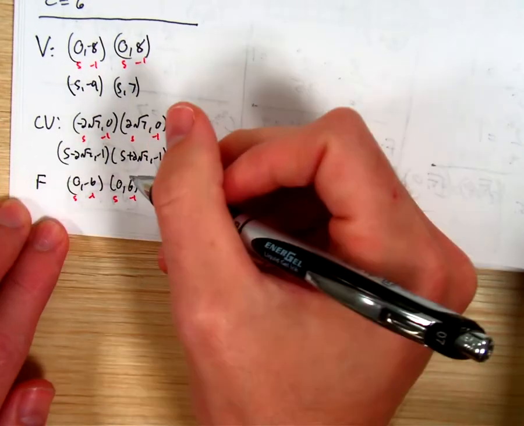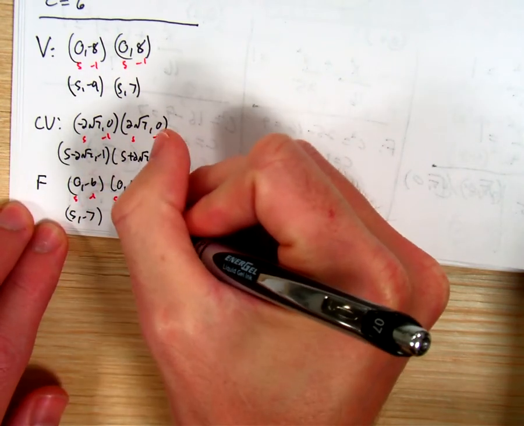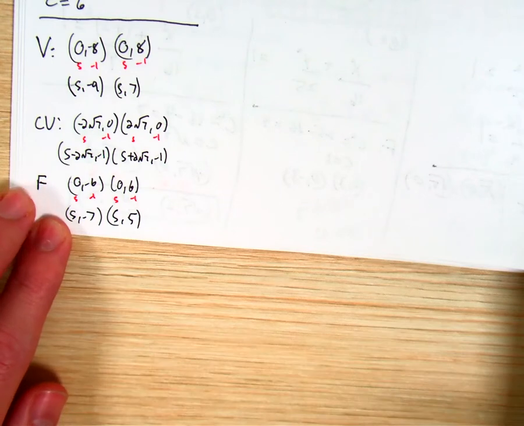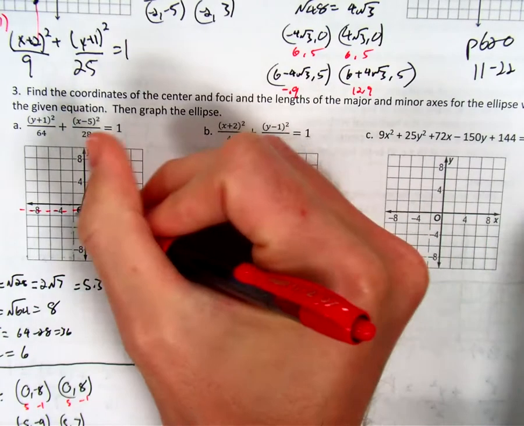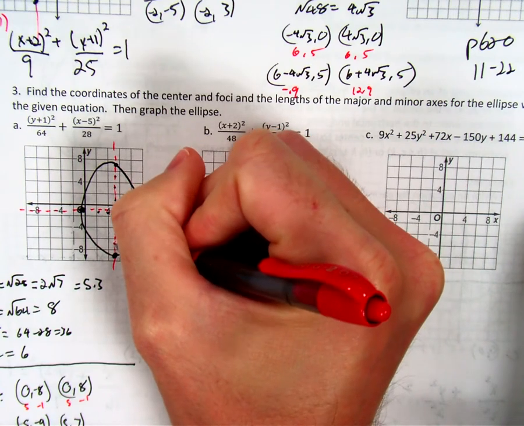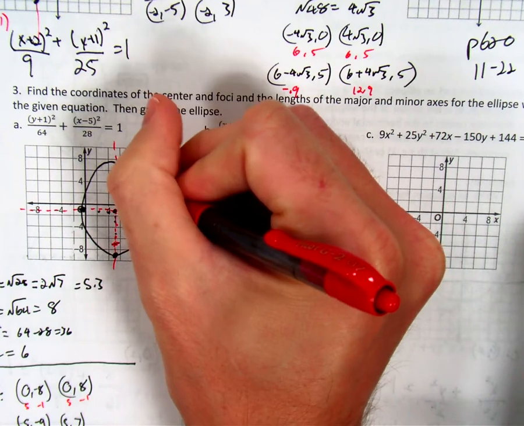And then our foci, we got 5, negative 7, and 5, 5. We'll have to put those on now. 5, negative 7, and 5, 5. Negative 2, negative 4, negative 6, negative 7, and 2, 4, 5.